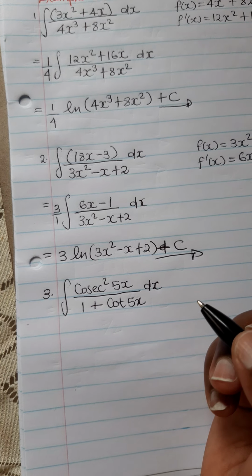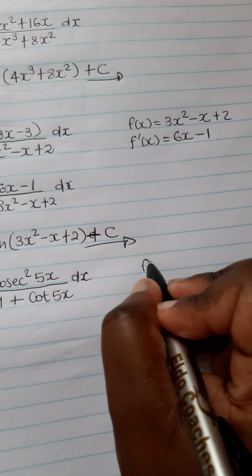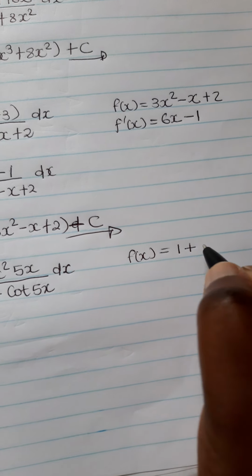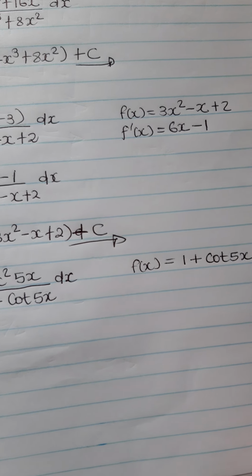Right. So let's see. What is our f of x in this case? Our f of x is equal to 1 plus cot 5x.